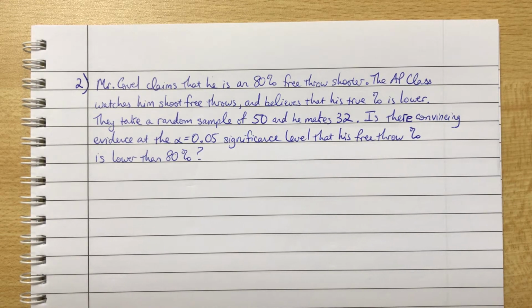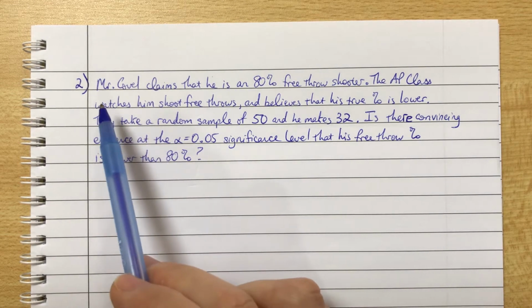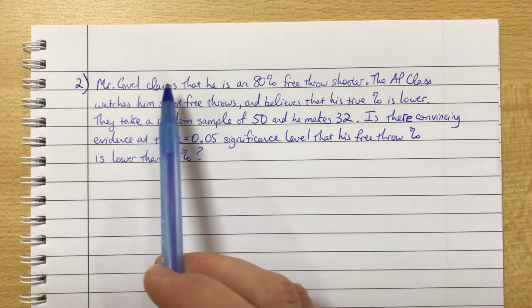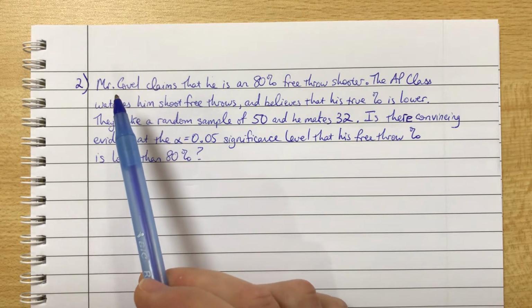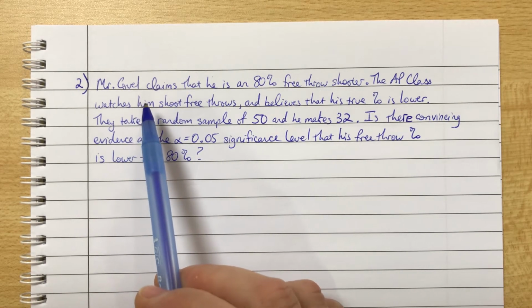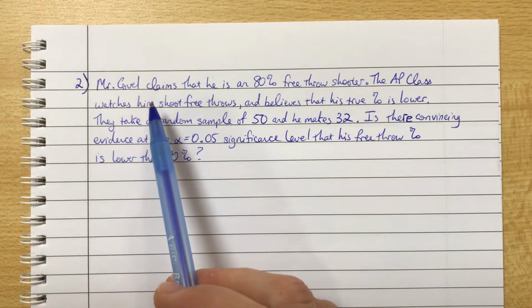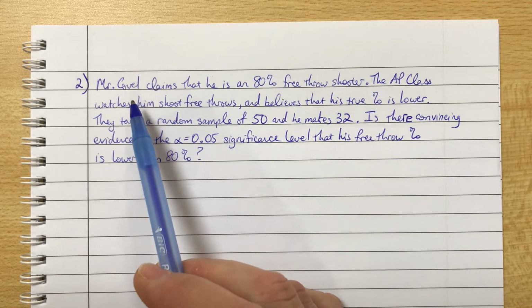Okay, so we're back here for part 2. Now, we're going to take the same basic question, but we're going to change it just a little bit. What we did on the first page was a chapter 8 review. We were talking about the confidence interval, which we use to estimate the true parameter, in this case, the proportion.